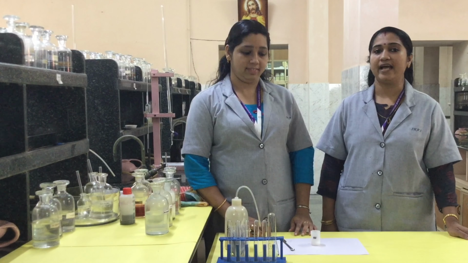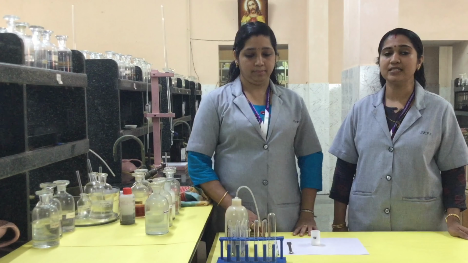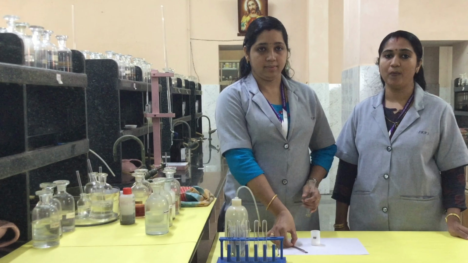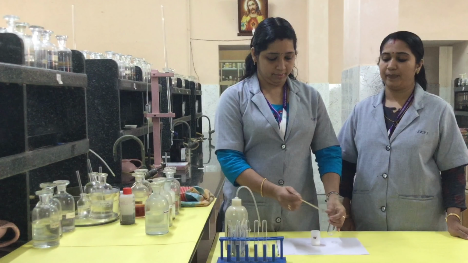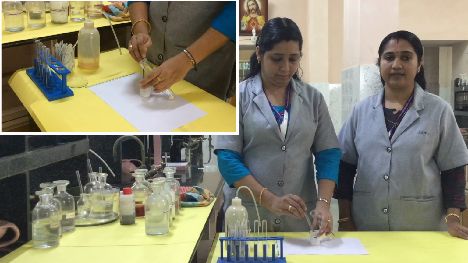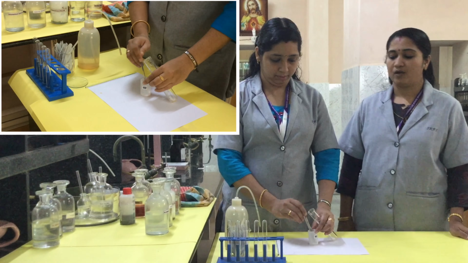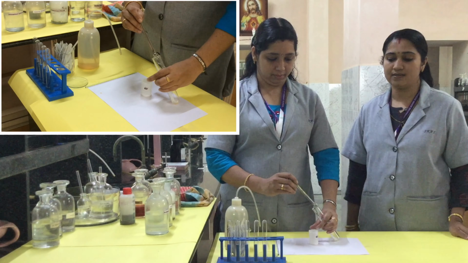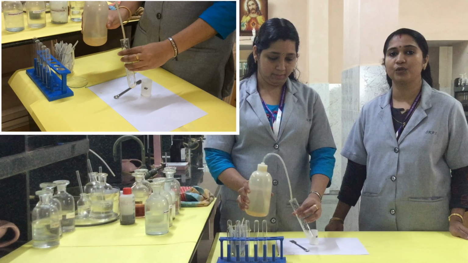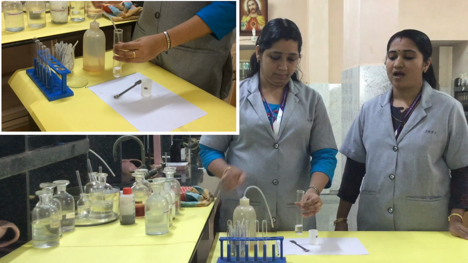Systematic test for the analysis of cations present in the salt. Before doing the experiment, you have to prepare the salt solution in a boiling tube and keep it aside. Here in this experiment, we will analyze group wise. First group 0, then group 1, group 2, group 3, group 4, group 5 and group 6.